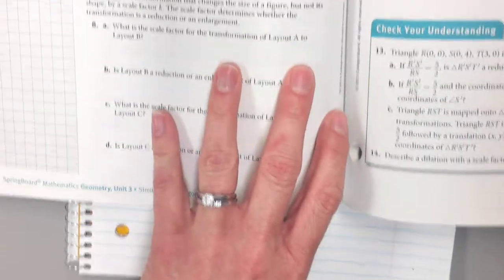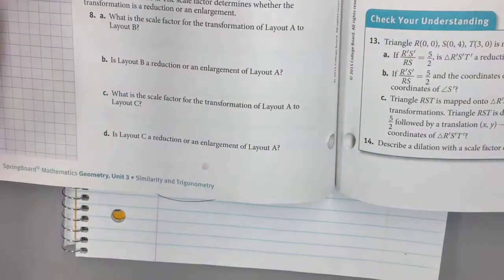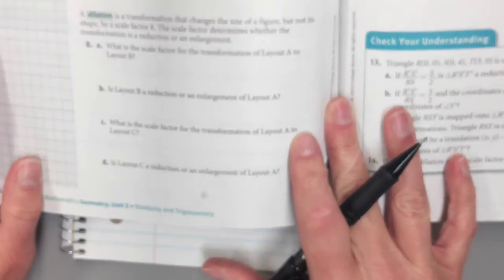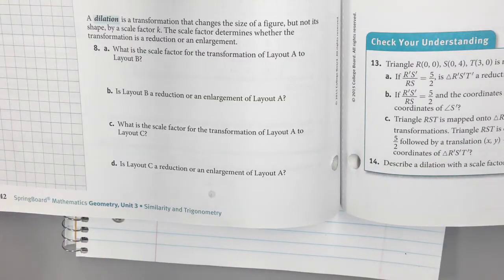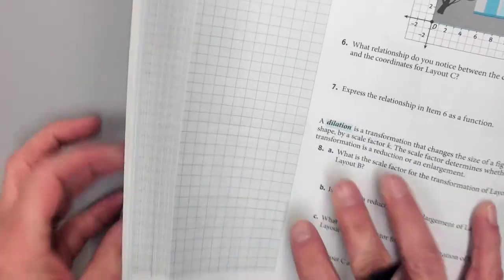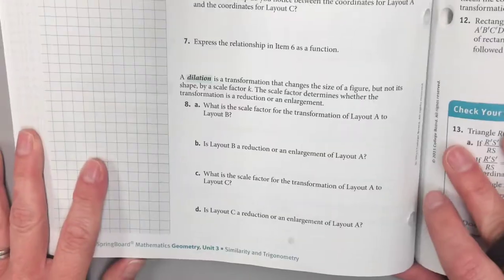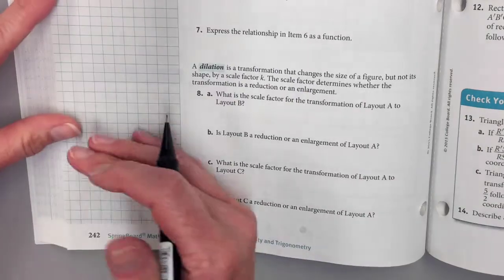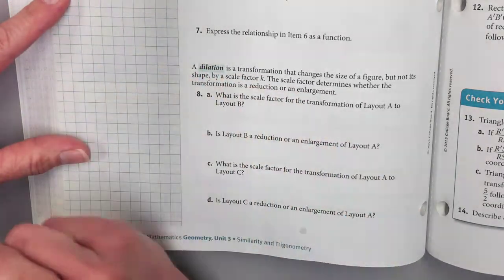So if we turn the page and we scoot on down to about 2/3 of the way down the page, there we are, on page 242, a dilation is a transformation that changes the size of the figure, but not its shape, by a scale factor of k. The scale factor determines whether the transformation is a reduction or an enlargement. So I'm going to utilize my graph paper space to the left of this definition of dilation.